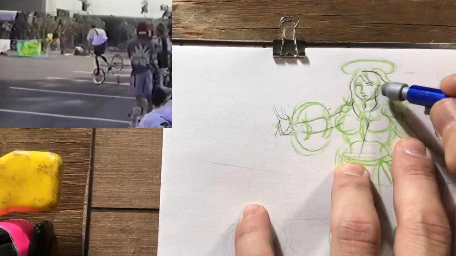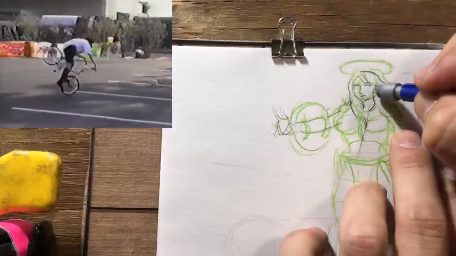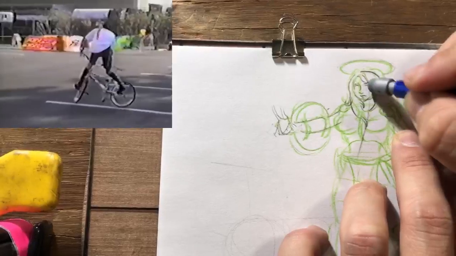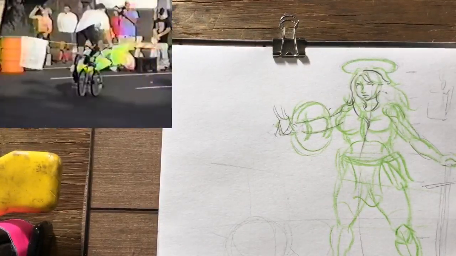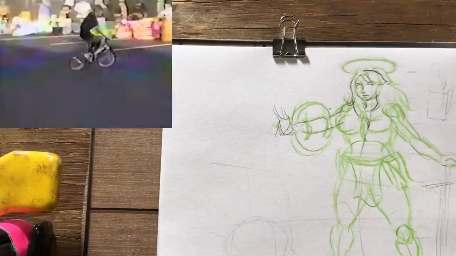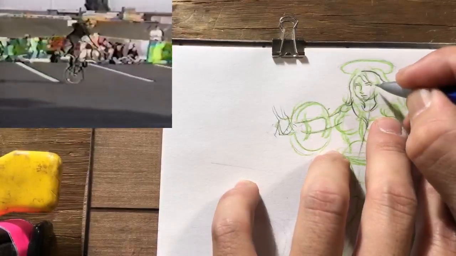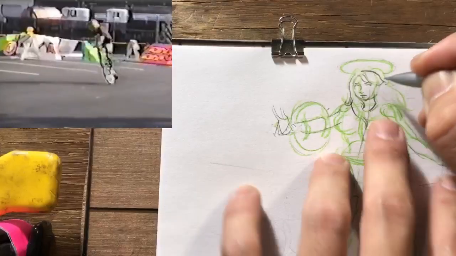Fudge. Because I know there's that one where it goes like, yeah, I messed that up. We don't like erasing, but we gotta erase it. So it's end of the eye to the end of the mouth.